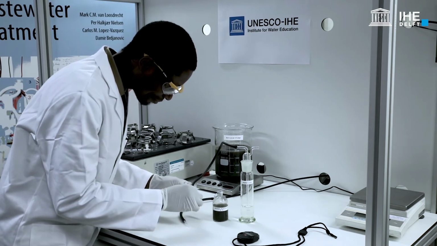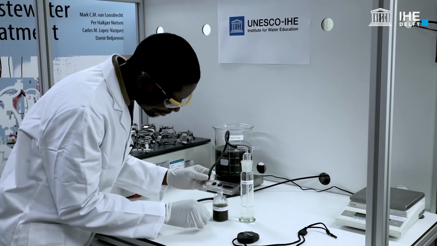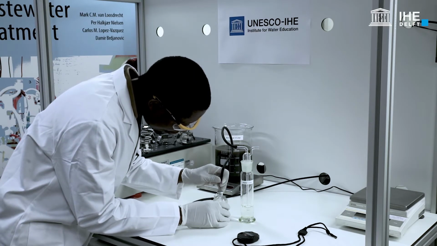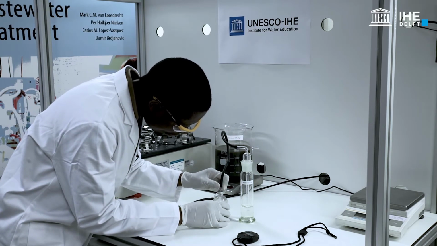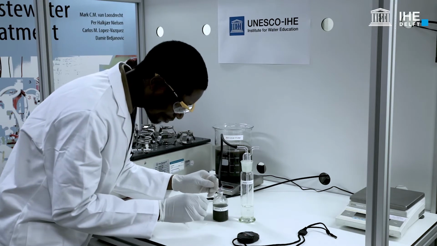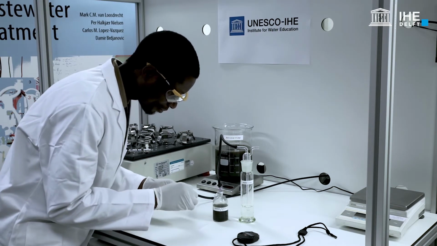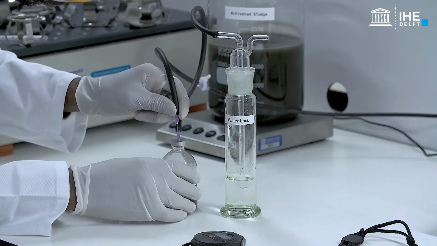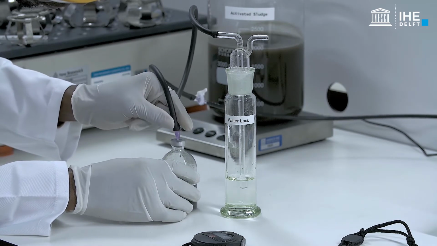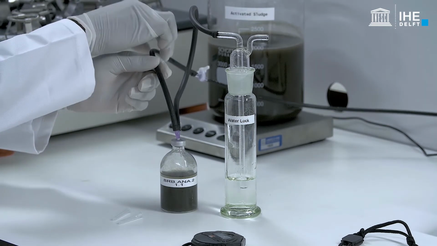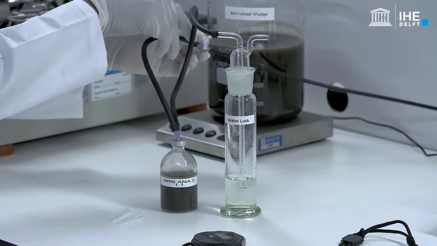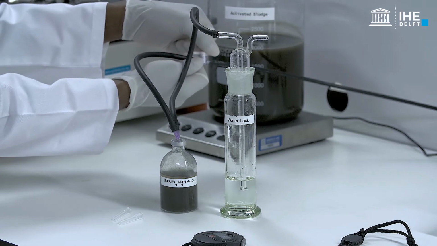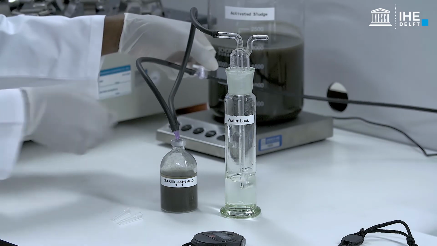SRB activity tests should be performed under anaerobic conditions. Take the serum bottle containing the activated sludge and the phosphate buffer solution. Connect the water lock to the serum bottle using a needle arrangement. Insert the needle that connects the nitrogen gas tubing into the serum bottle. Open the nitrogen gas supply and purge the bottle for 1 minute.